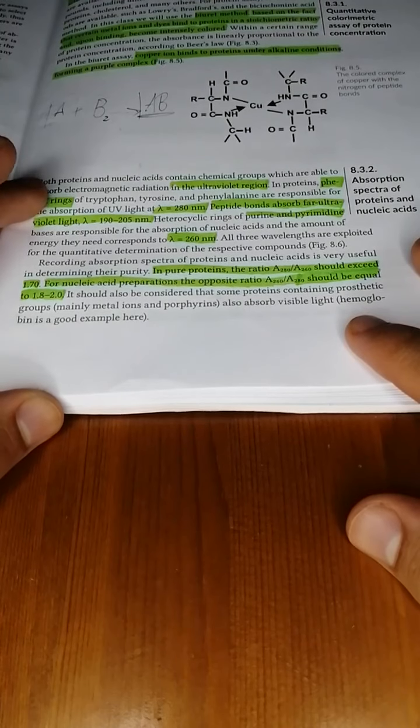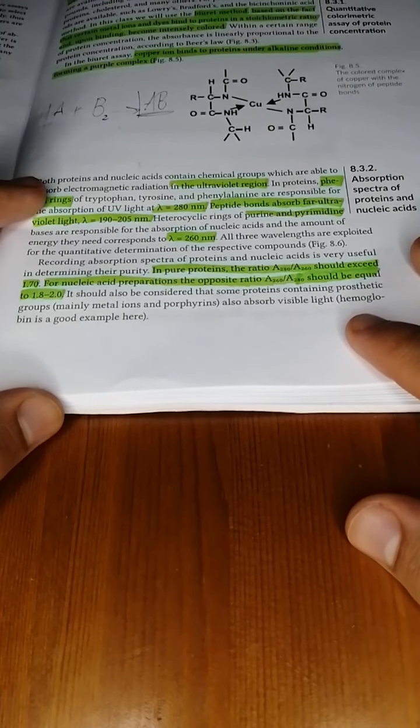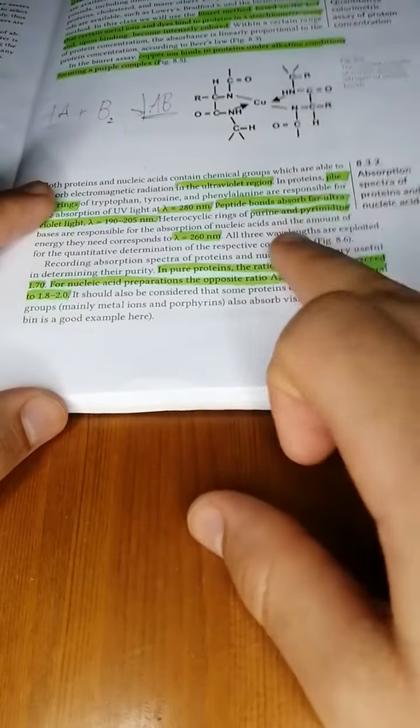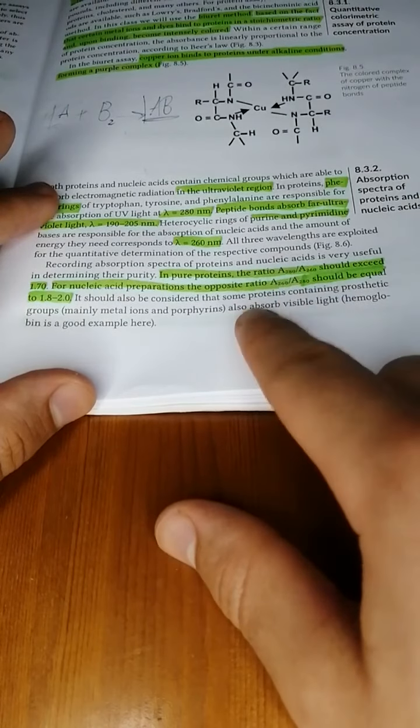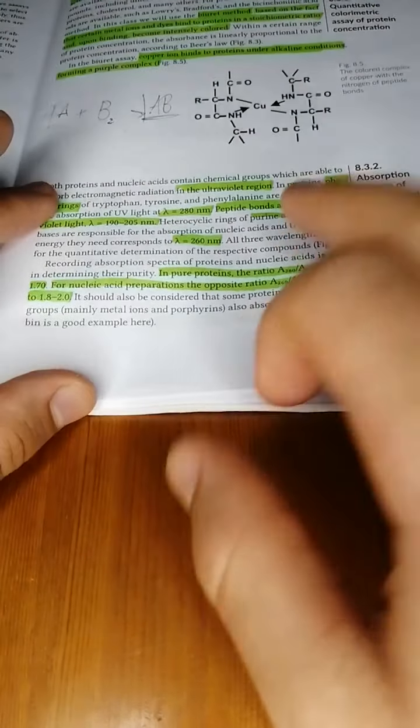It is by figuring out the absorbance of proteins at certain wavelengths and comparing that with the absorbance of the nucleic acids at the same wavelengths. That gives us a ratio.